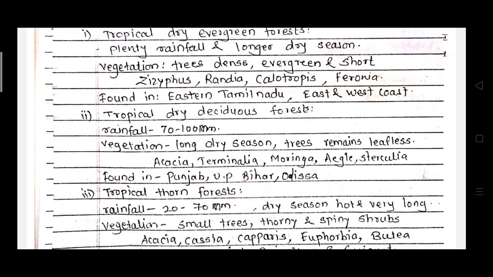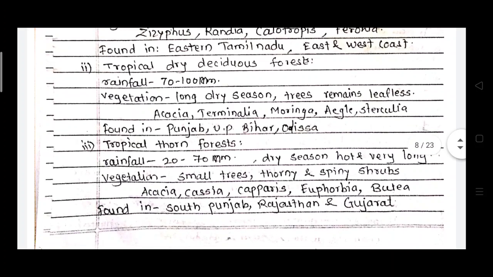For example, acacia, terminalia, moringa, egli, then sterculia. These are the plants which are present in this area. In Punjab state, Uttar Pradesh, Bihar and Odisha, these tropical dry deciduous forests are present.